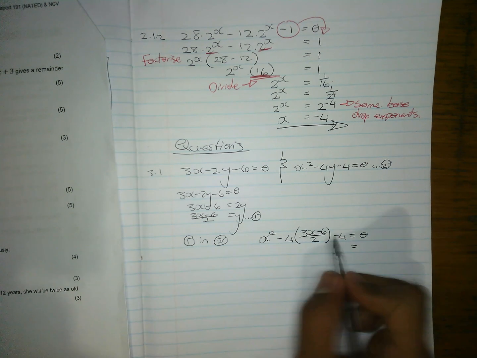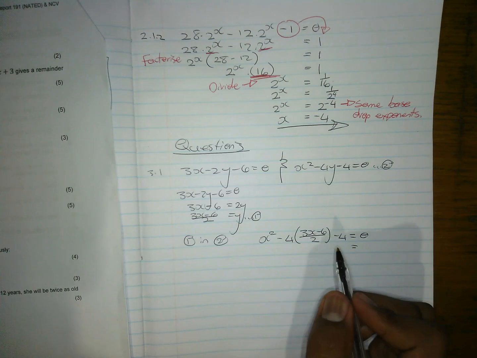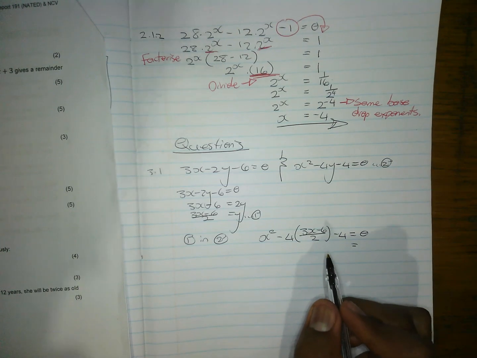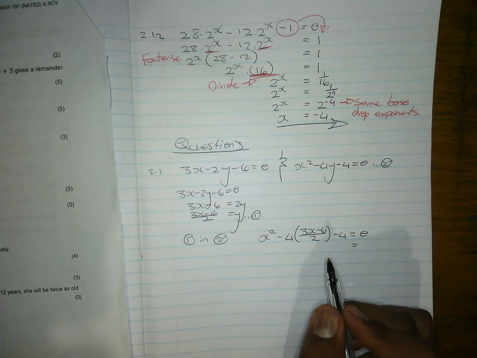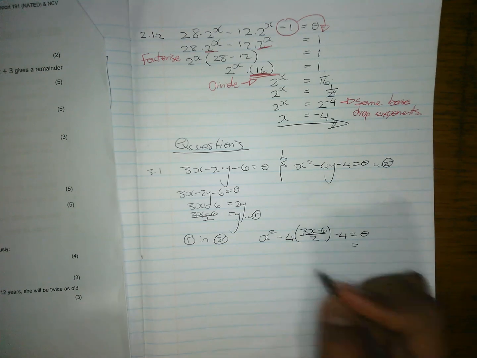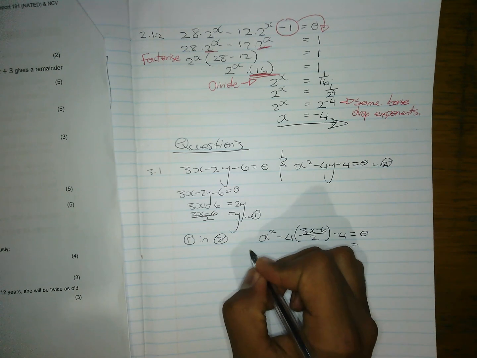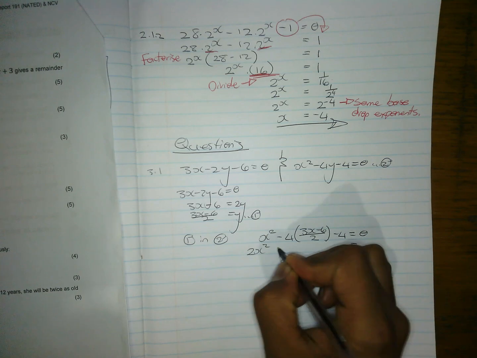Multiply with 2 to get this fraction away. So this is 2x squared.